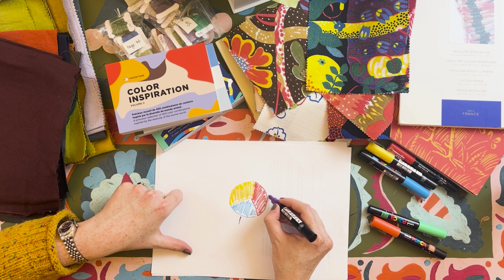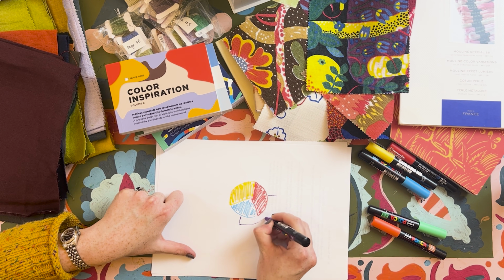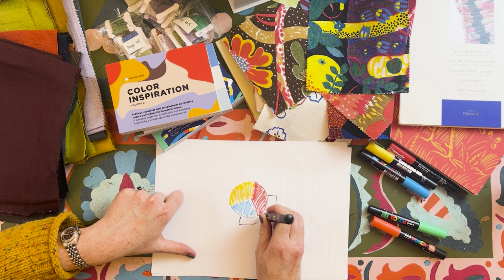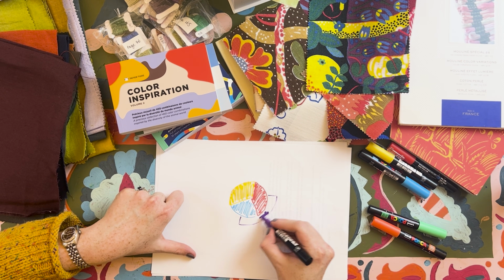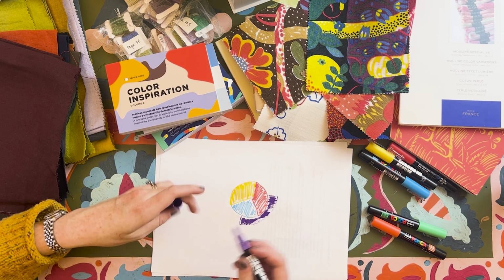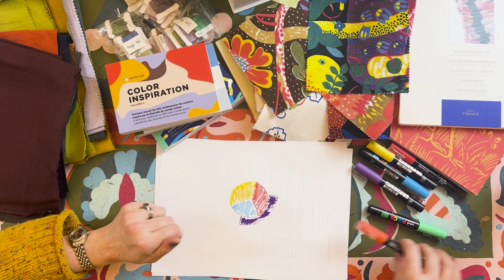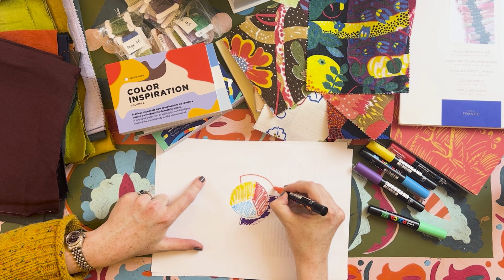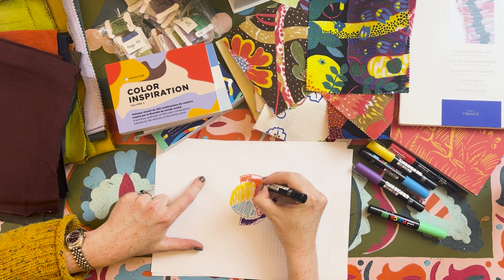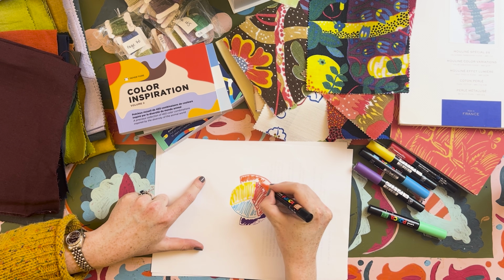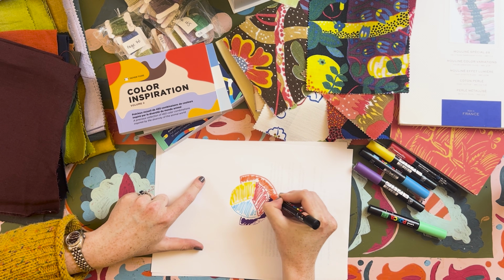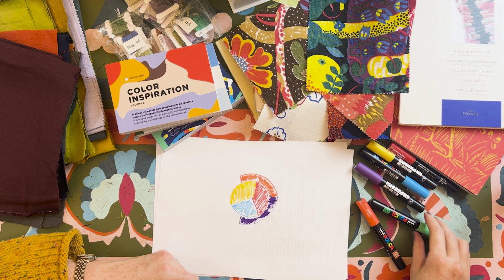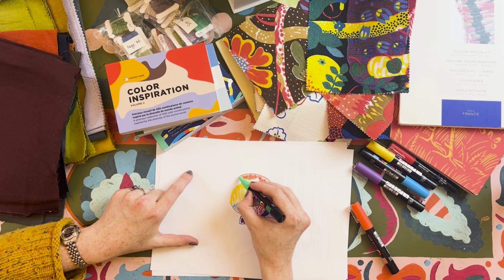So you have the combination of red and blue is purple. You have orange, which you get by mixing red and yellow together. And then you have green, which you get by mixing together yellow and blue.